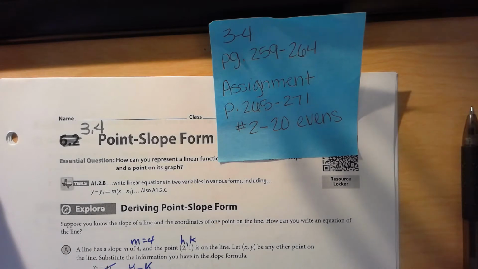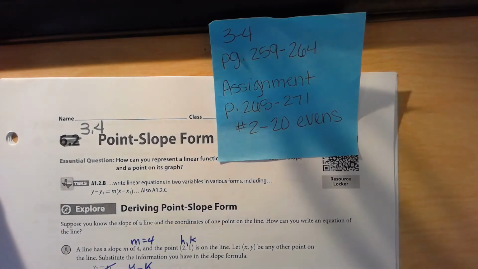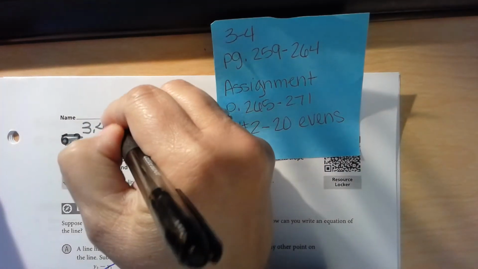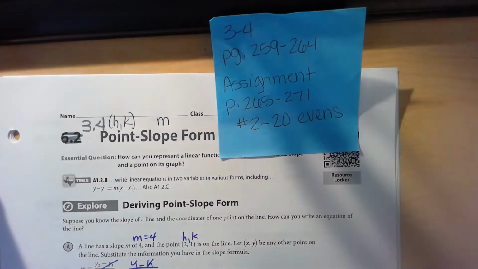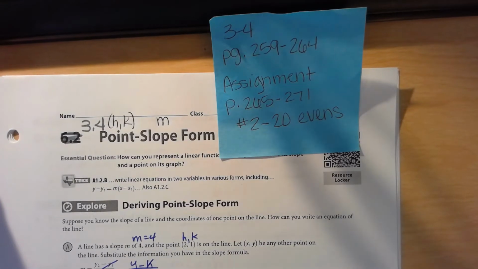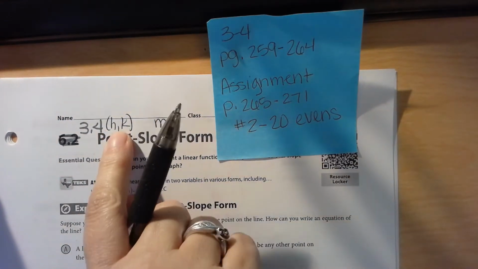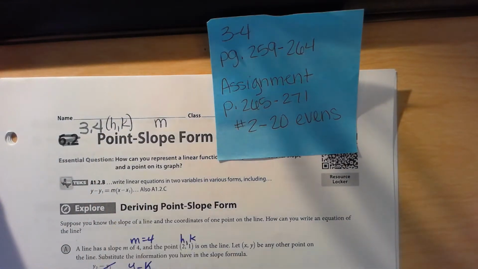Okay, so this is point slope. Point means that we're going to use the HK point, and then slope again is M. Normally we would say XY, but what we'll be plugging into our formula is the HK.